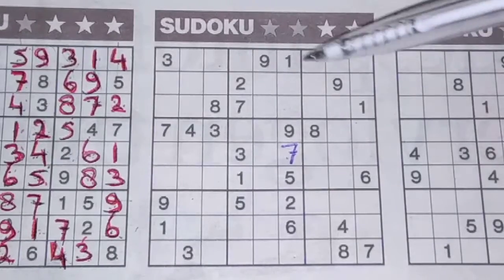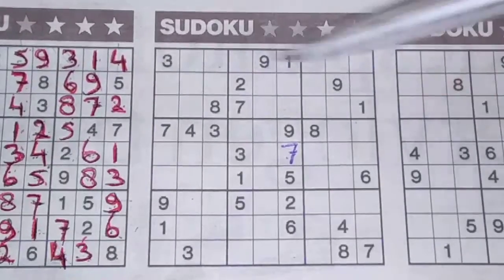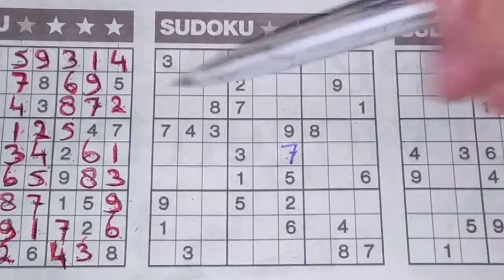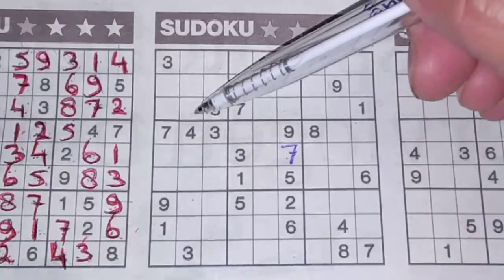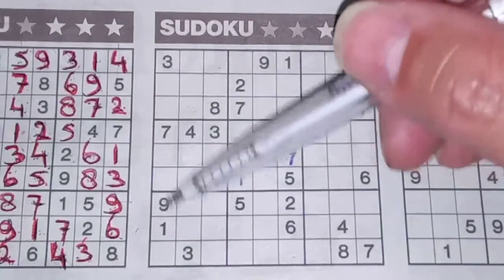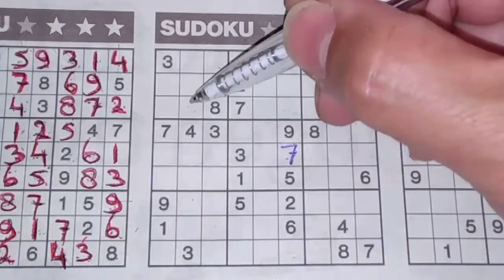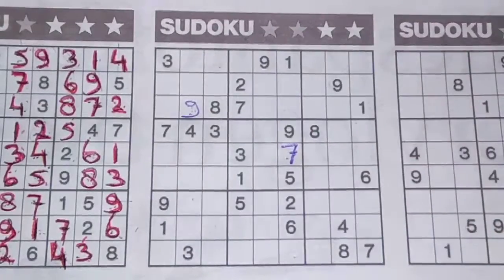we have a 9 in this row, a 9 in the second row. So in the third row, the only 2 places for the 9 should be here or there. But I see here 9. No 9 there. 9 should be here.